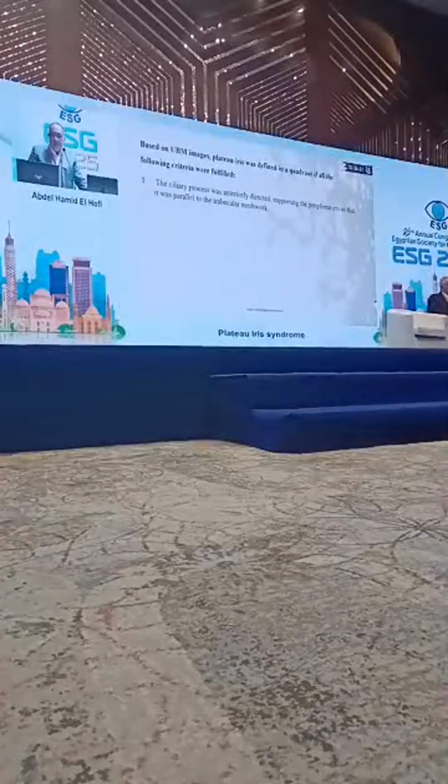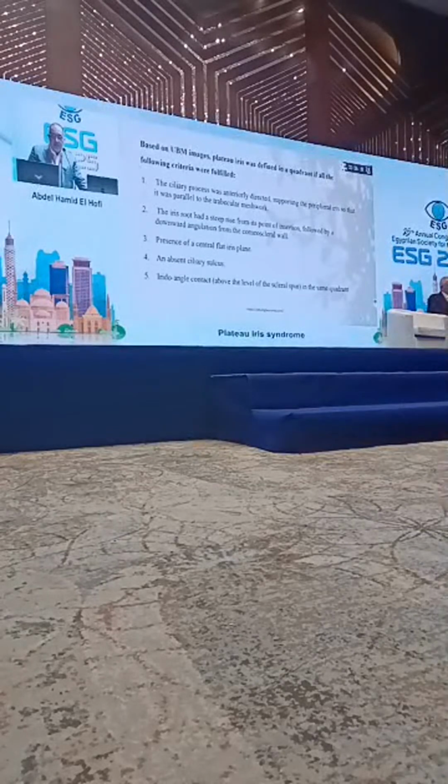Based on UBM images, we have 5 criteria which might be present in a single quadrant, or 2, 3 or 4 quadrants.